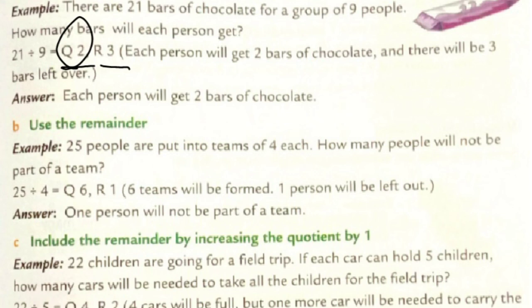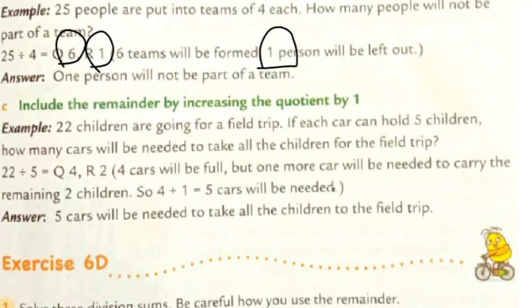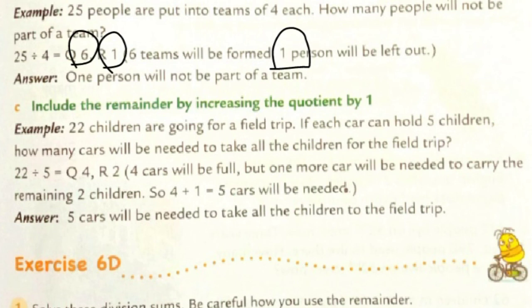So when we divide 25 by 4, we'll find our quotient 6 and remainder 1. So 6 teams will be formed with 4 in each and 1 person will be left out. So this 1 person will not be a part of a team. So how will we write the answer? How many persons will not be a part of a team? 1 person will not be a part of a team. Now our third condition is include the remainder by increasing the quotient by 1.